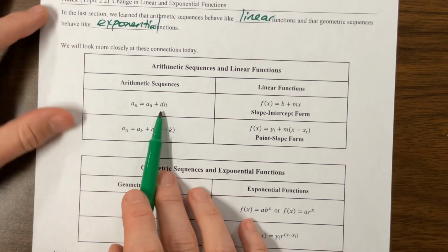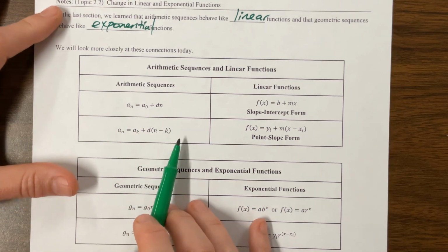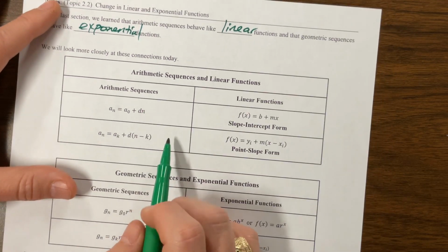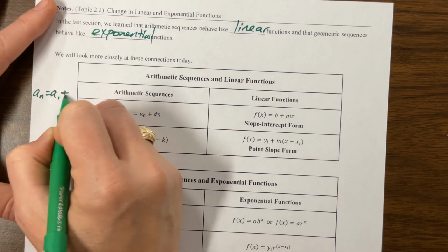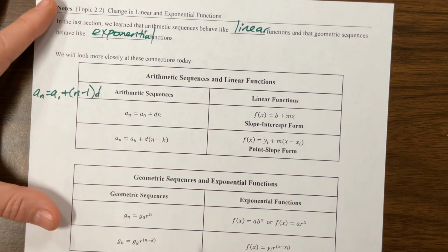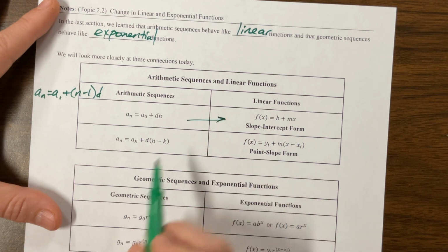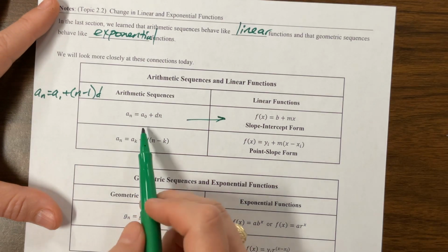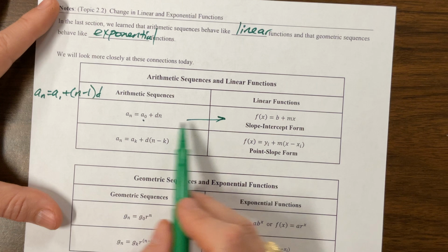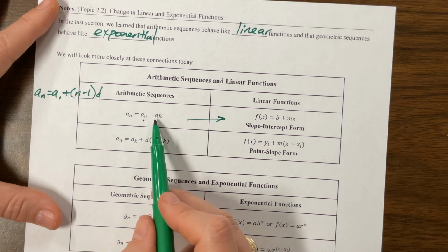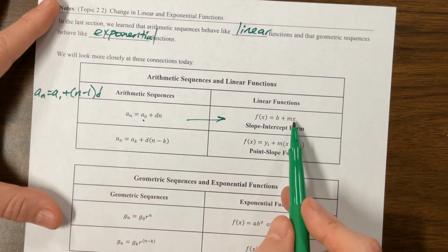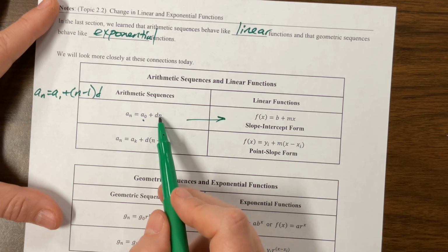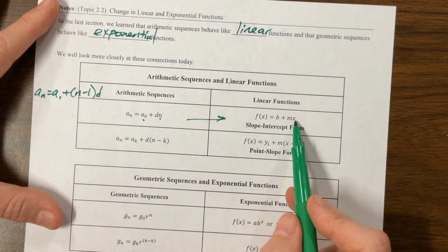So the formulas, it makes a little more sense why AP PreCal likes these formulas, whereas I like a sub n equals a sub 1 plus n minus 1 times d, because this one relates directly to the slope-intercept form, where here's your initial amount, which is b, and your d is your common difference, which relates to your slope, and then your variable n relates to your input value n. Your input value here relates to your input value there.